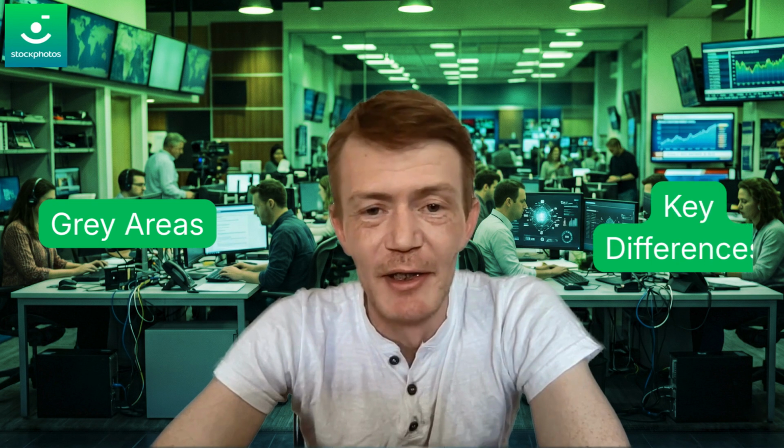So the gray areas and key differences. Where people usually get confused is when money is involved in editorial spaces. So for example, if you run a monetized blog or a news channel that makes ad revenue, can you use editorial images? Yes, because the intent of the content is still to inform or educate, not to directly sell a product. However, on the flip side, even if you're a non-profit organization or a charity, you cannot use an editorial image for a fundraising campaign. Even though you're a non-profit, fundraising is considered a commercial activity because you're actively soliciting money.